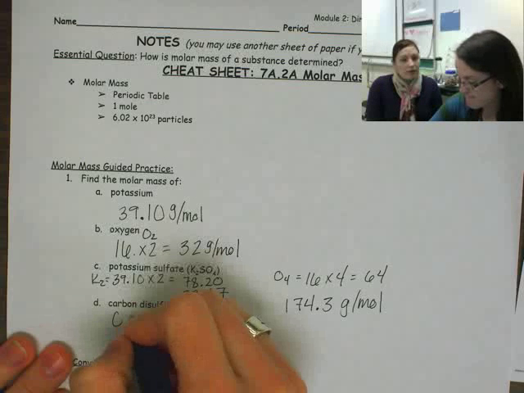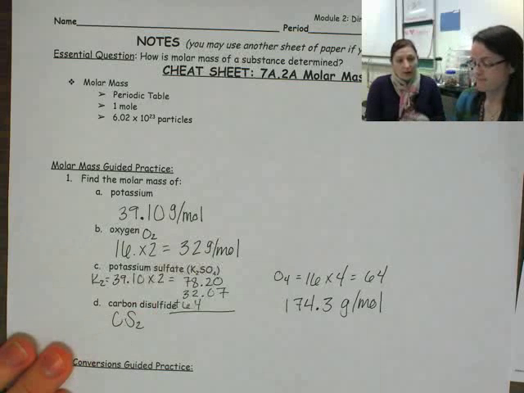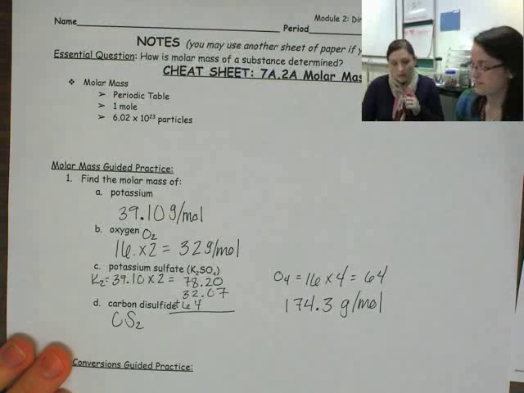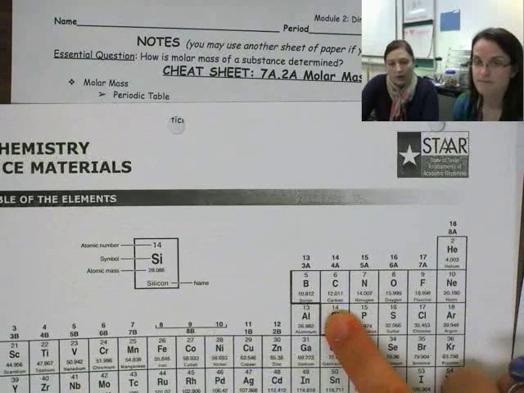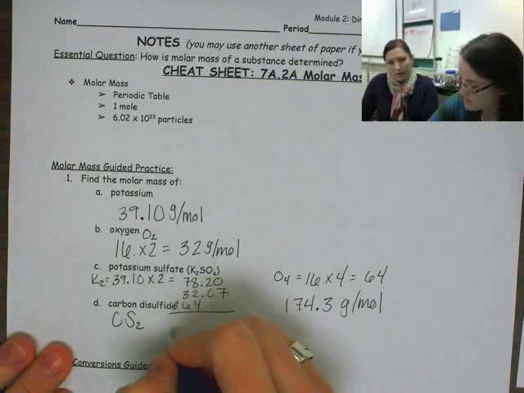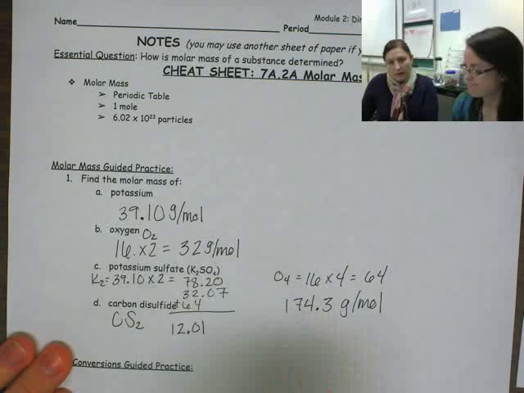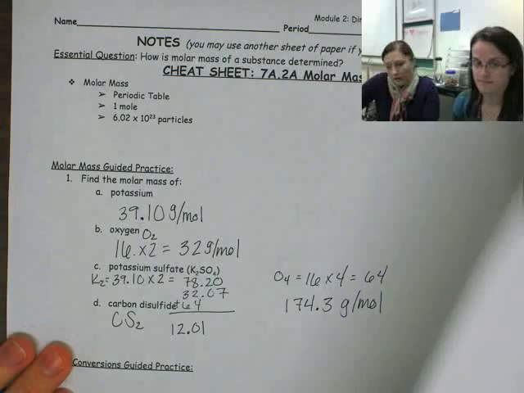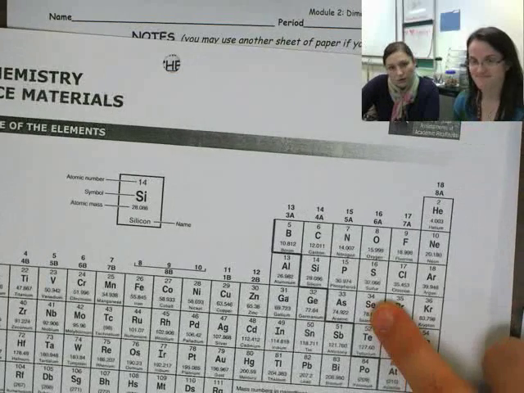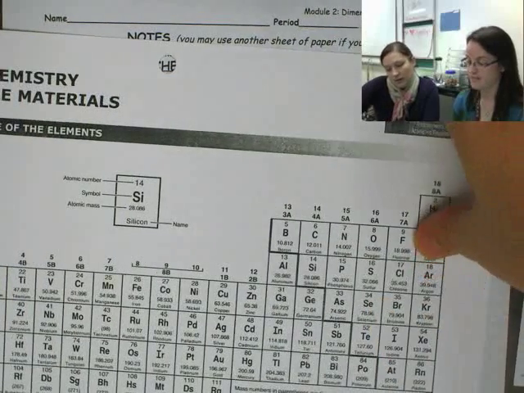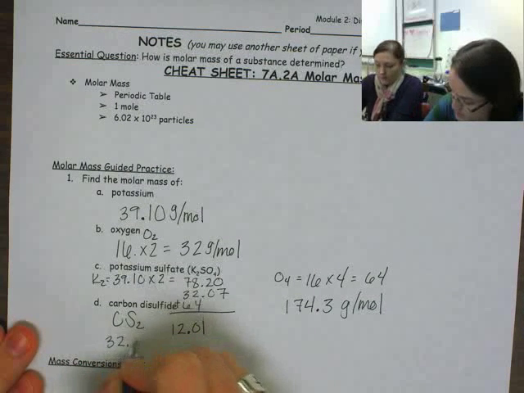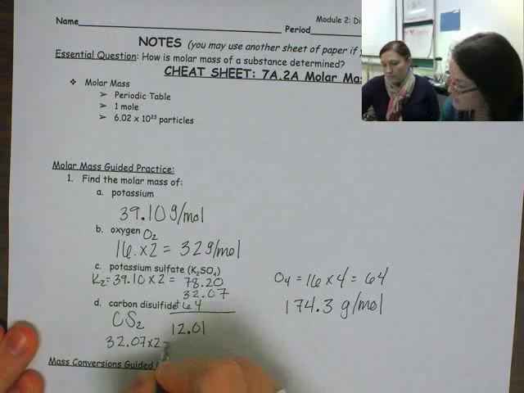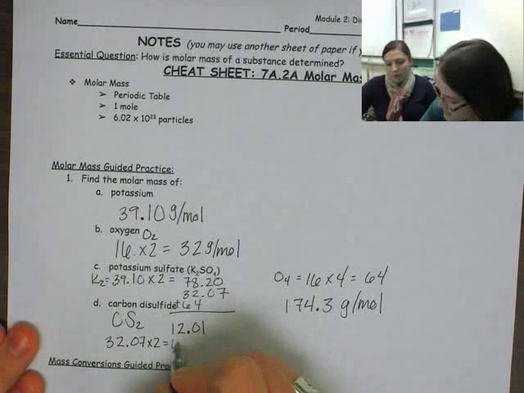All right, so we break it apart, right? Yes. So carbon, there's only one carbon. And if I look it up on the periodic table, it's going to be 12.01. Okay, and then my sulfur, I looked up before for the last problem. That was 32.07. But we have 2 of them, so I'm going to multiply that by 2. So we do 32.07 times 2, and that's going to equal 64.14.